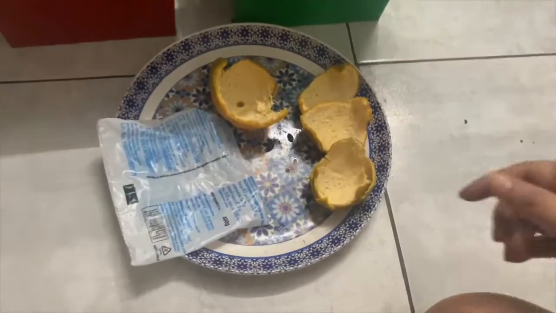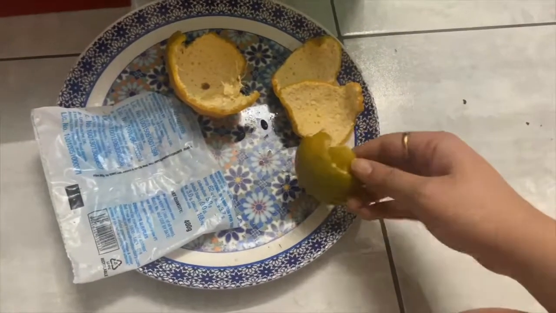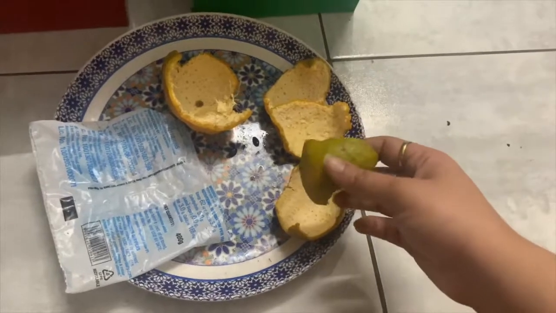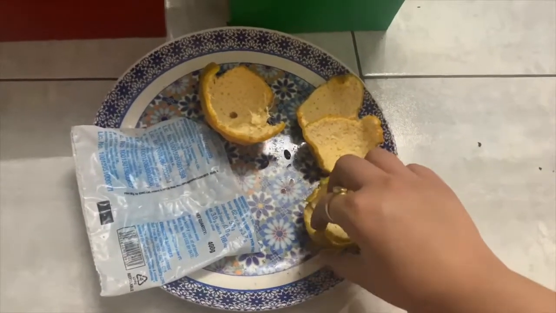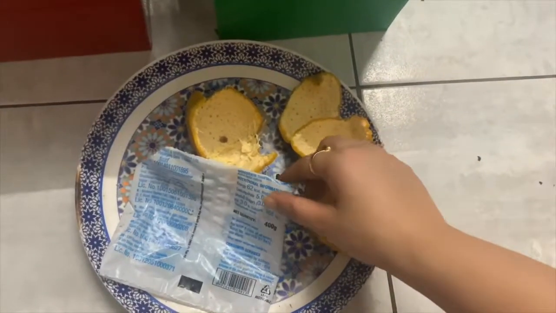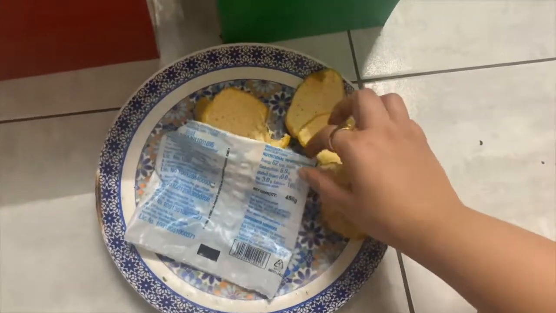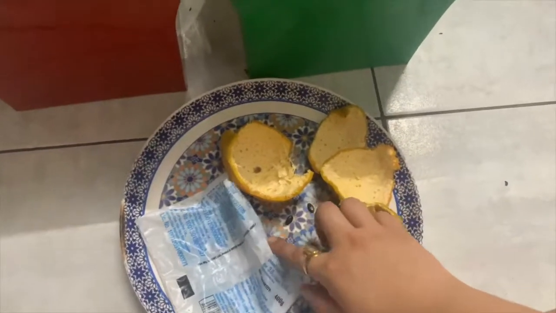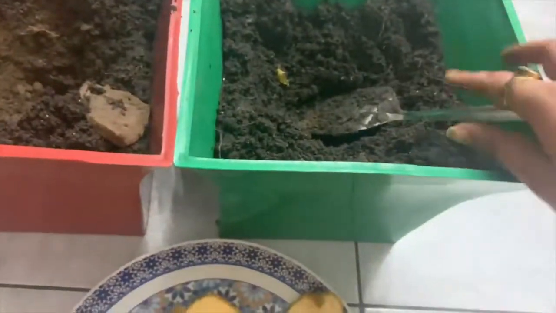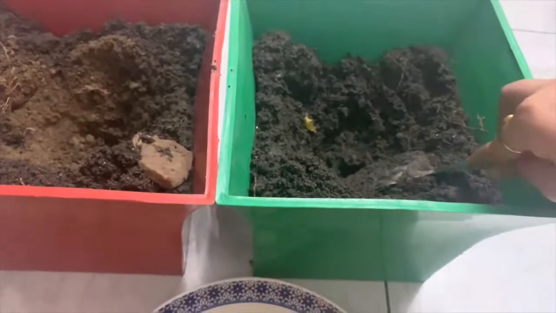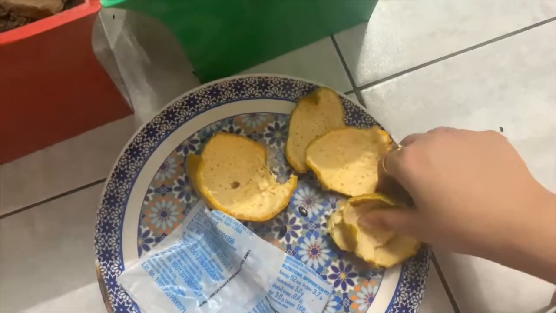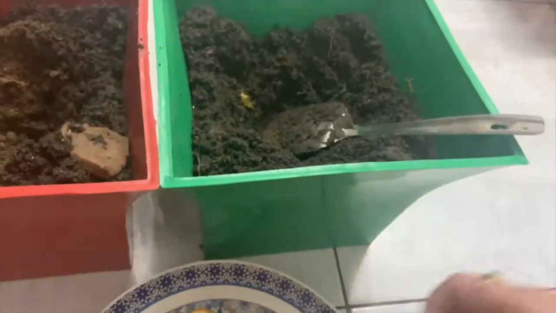So for biodegradable waste, I'm using these orange peels. These are naturally produced in our environment by plants. For non-biodegradable waste, I'm using this plastic bag that we usually get our dairy products in. So to start the experiment, I'm gonna fill one of these pits with biodegradable waste, which is these orange peels. So let's do that.